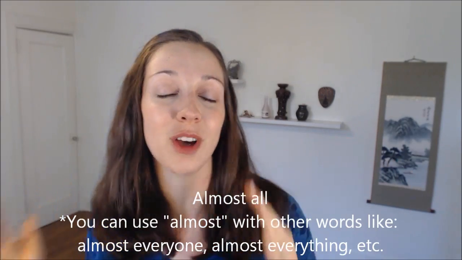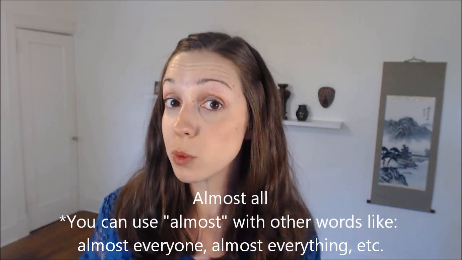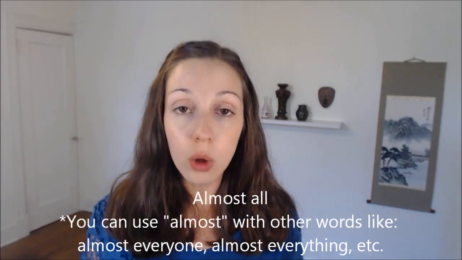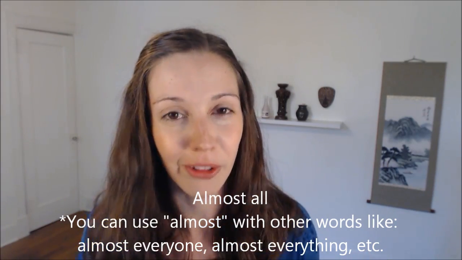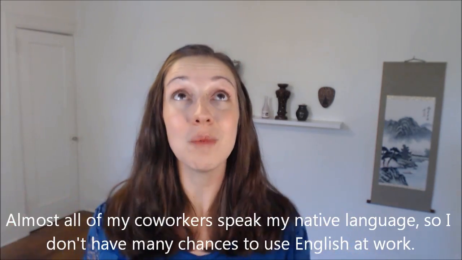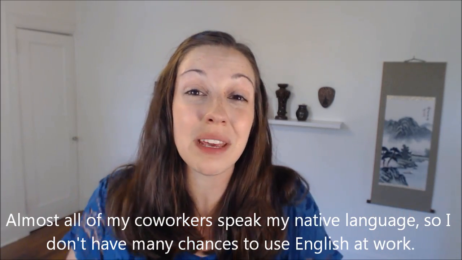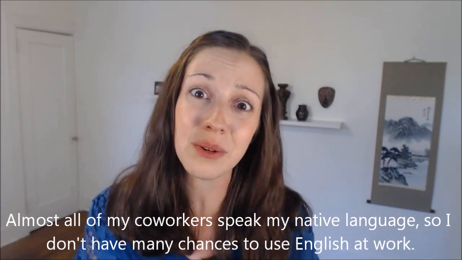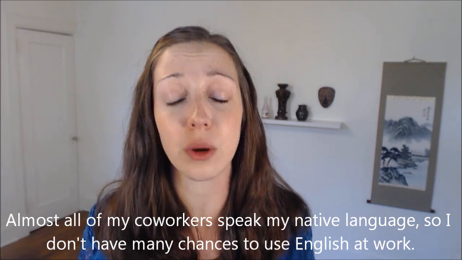Let's see the third way we can use almost. The final way we can use almost is almost all. Almost all. And in this one, the T is pronounced. Almost all. Almost all. So we could say, almost all of my coworkers speak my native language, so I don't have many chances to use English at work. Almost all of my coworkers.